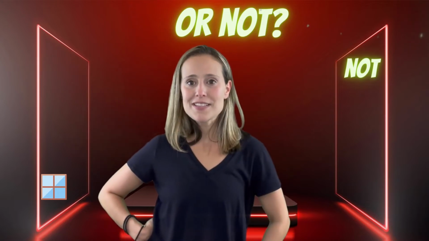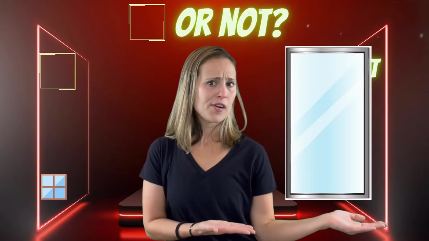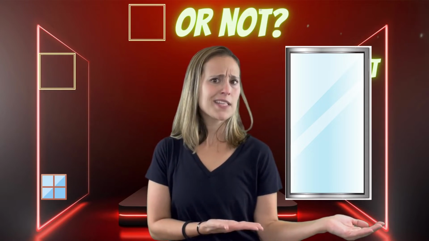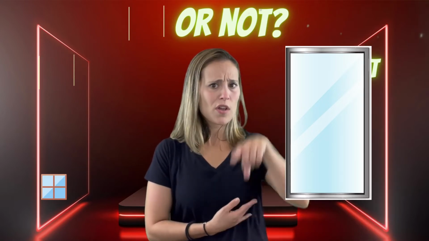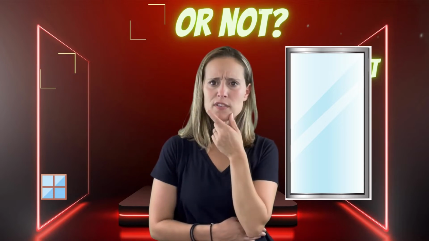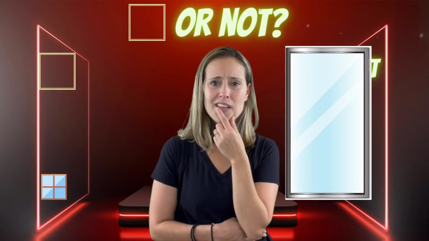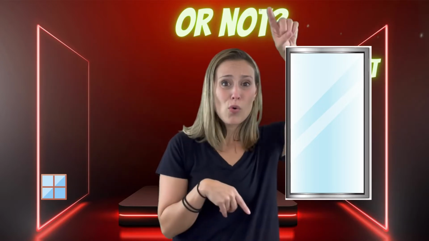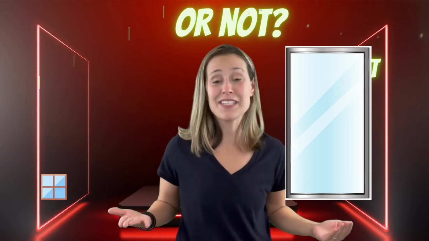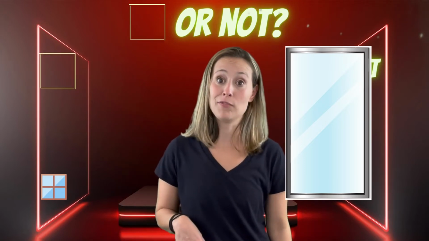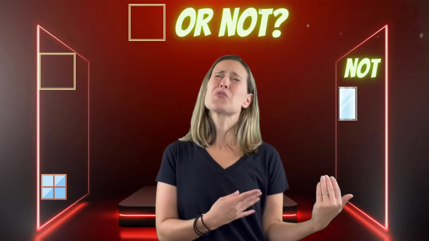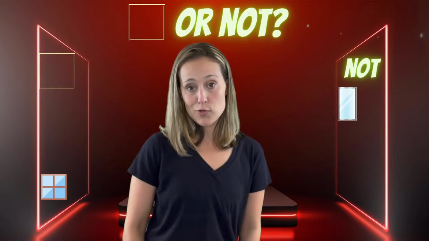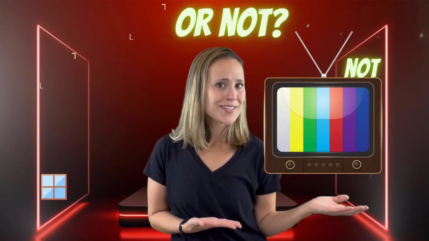Our next item is this mirror. Let's count the sides. 1, 2, 3, 4. I do see 4 sides. The thing about this is that I see 2 long sides and 2 short sides. We know that a square has to have all 4 sides the same size. So this can't be a square. This is actually a rectangle. We're gonna throw that in, not a square.